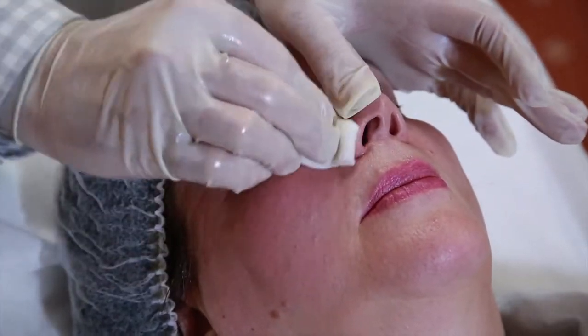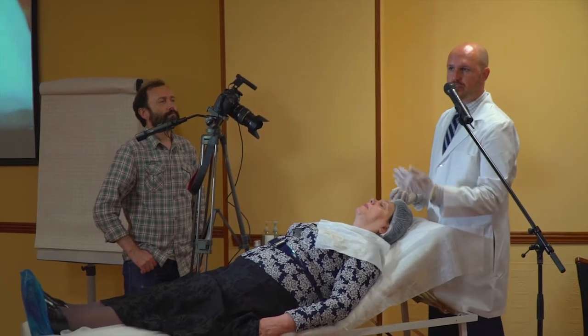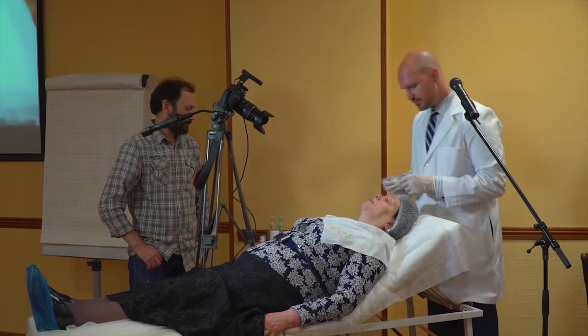You want to also focus on areas where she is producing more oil to make sure that you thoroughly degrease those areas to allow for a better penetration of the peel.